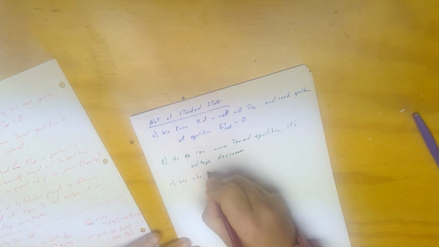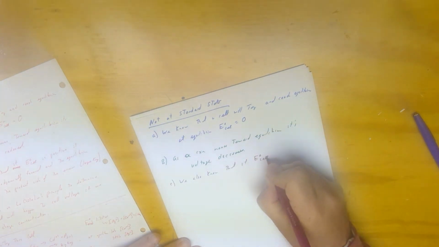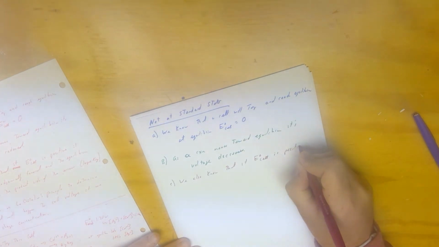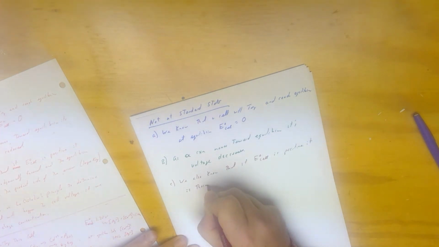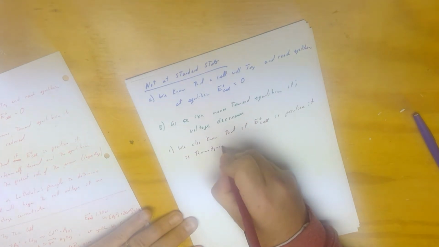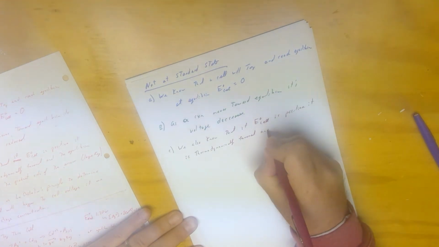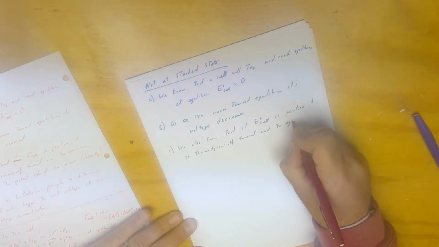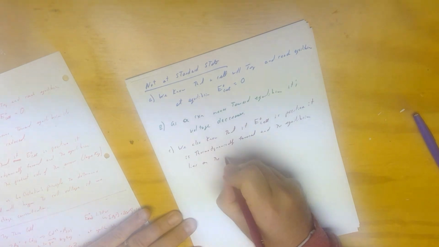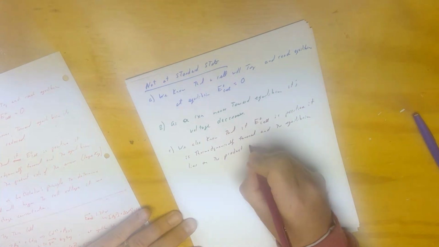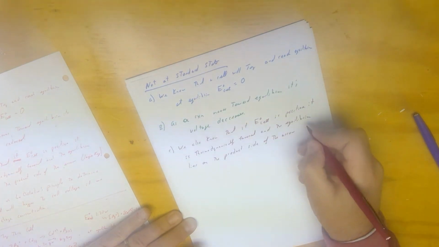We also know that if our cell potential is positive, it is thermodynamically favored and the equilibrium lies on the product side of the arrow or the equation.